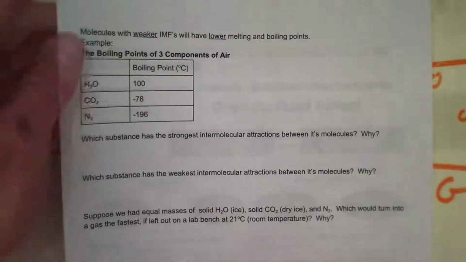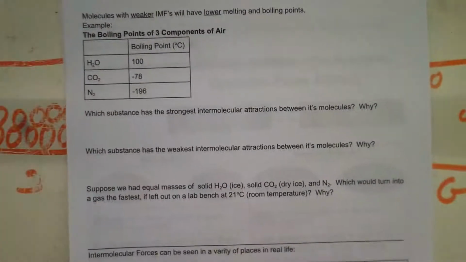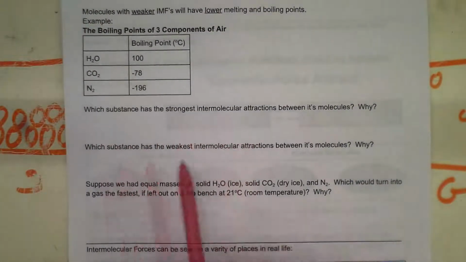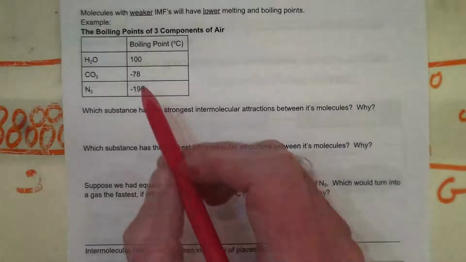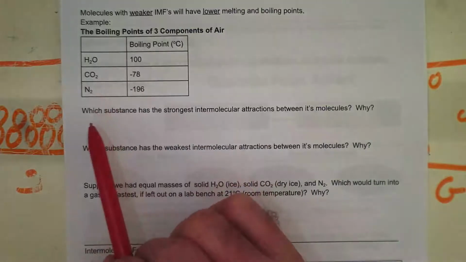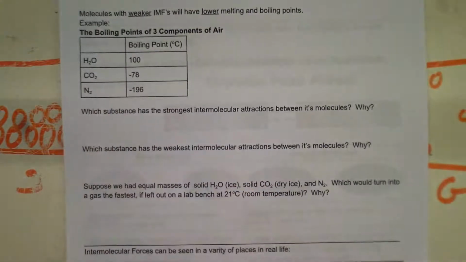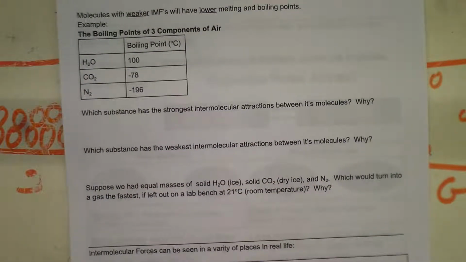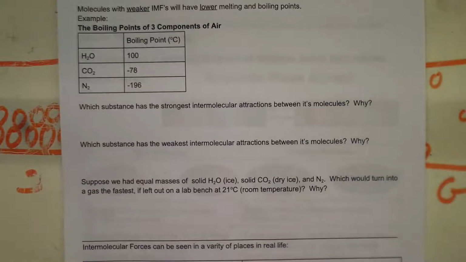All right, so I want you to pause the video here and see if you can answer these three questions. What I want you to pay attention to is, here's the boiling point of three substances commonly found in the air. Who's got the strongest intermolecular forces? Who's got the weakest intermolecular forces? And then take a look at this bottom question. So take a pause for just 30 seconds, see if you can answer it.